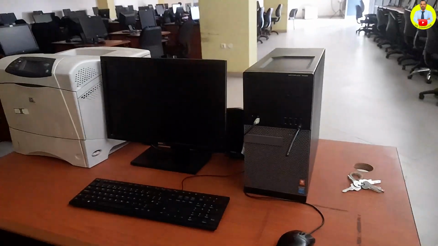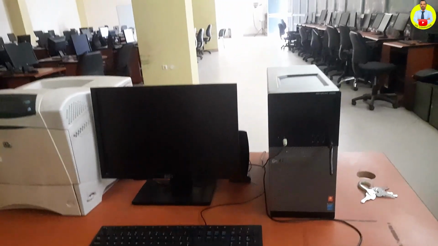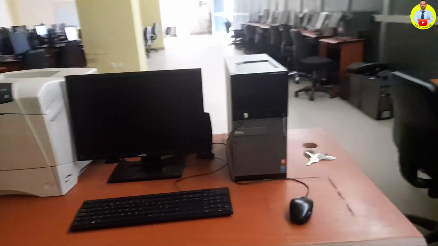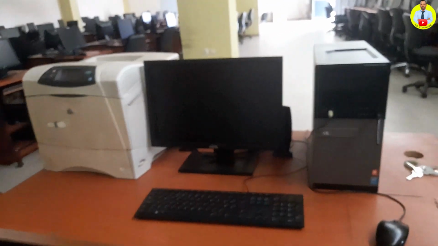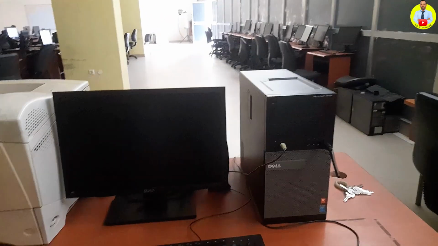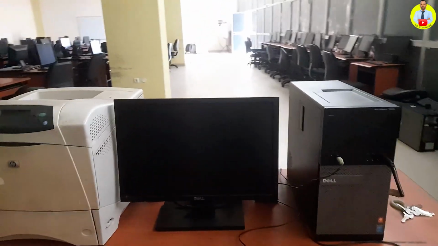If you are an absolute beginner to computers, I will show you some recommended things that you should know before operating or touching a computer. Before we directly go to the computer process steps, that is input, process, output, forget about that. First of all, you should know how to identify which is the computer and which is not the computer.